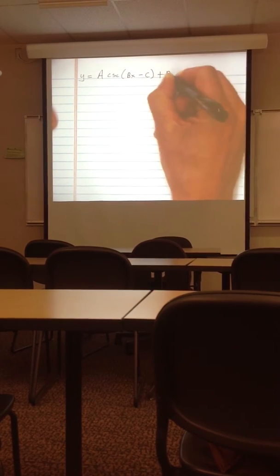gives you a base secant or cosecant graph and then uses transformations on that. I do a completely different method. Okay, I do something called a related graph. Let's start with a cosecant. So if you have y equals a cosecant of dx minus c plus d.